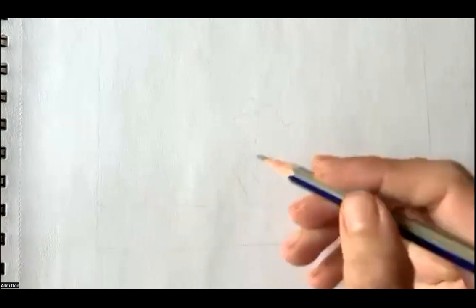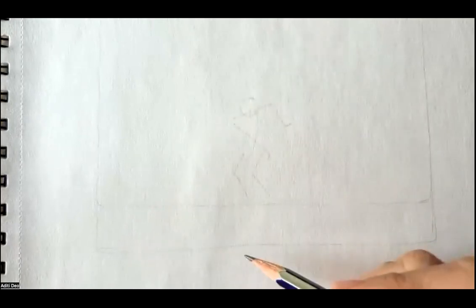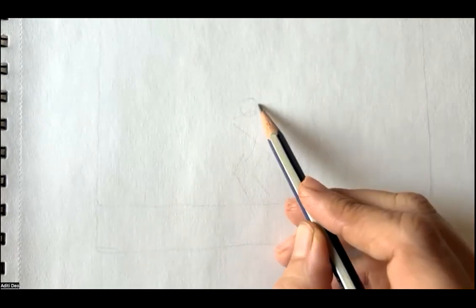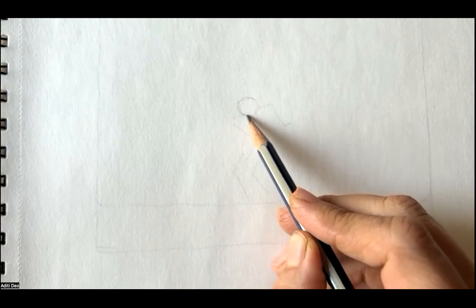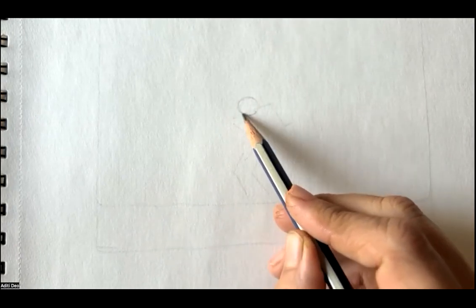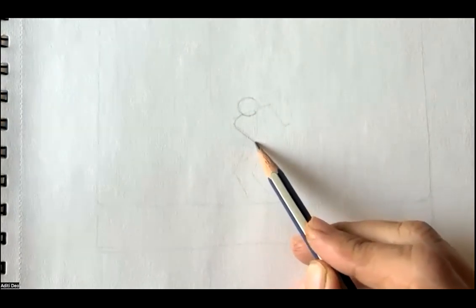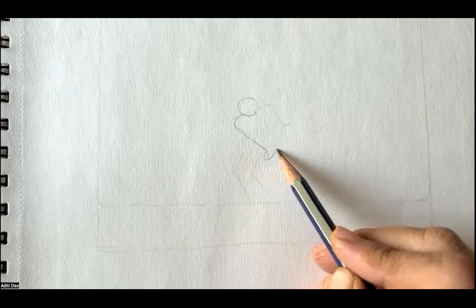Now, after I've drawn the stick figure, it becomes easy for me to then make it dark like this, following the lines of the original artwork.